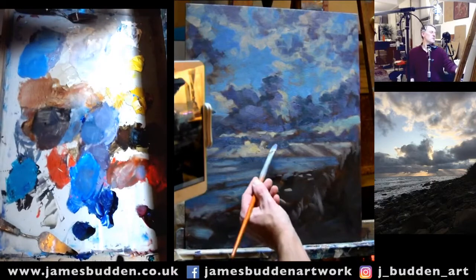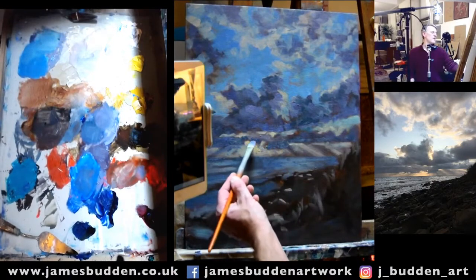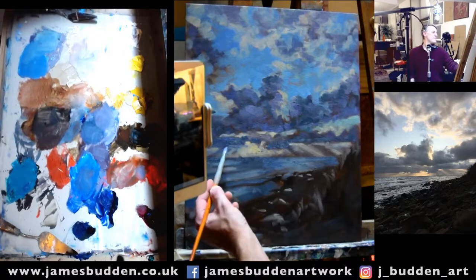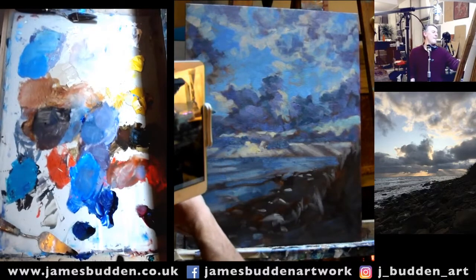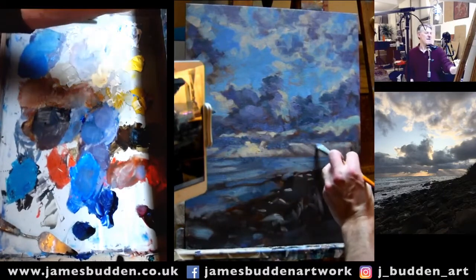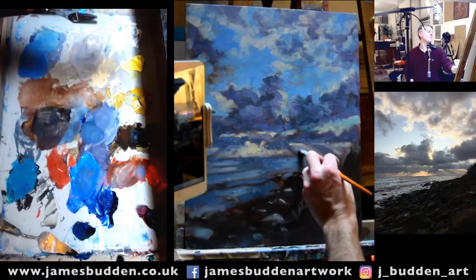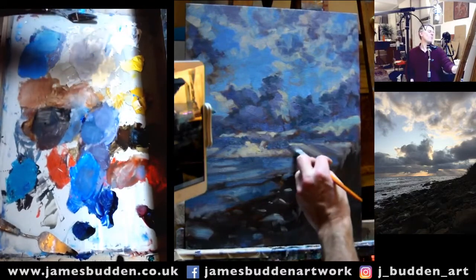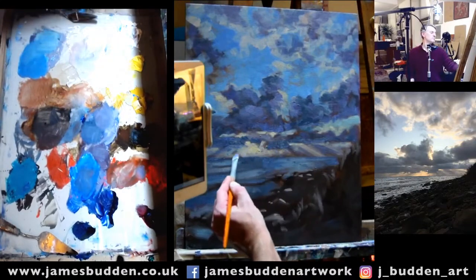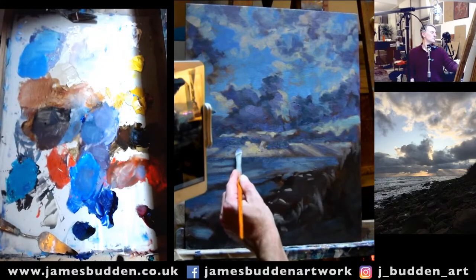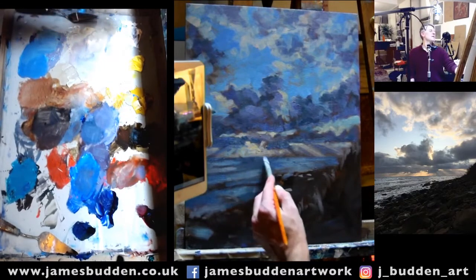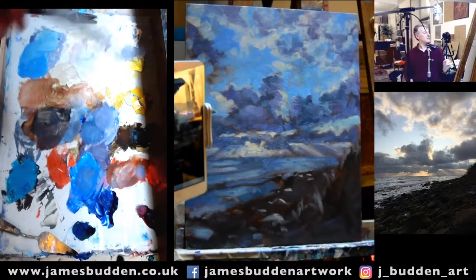Yes, these broken shapes of clouds underneath. Kind of important. And under here as well. Got this sort of halfway, distant clouds there.